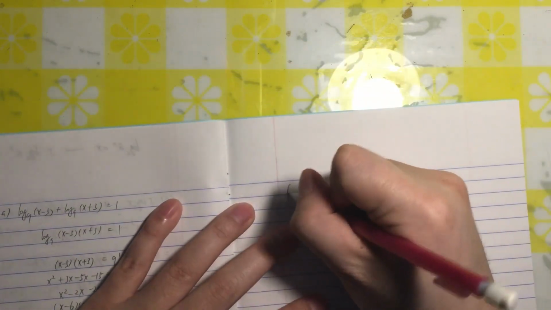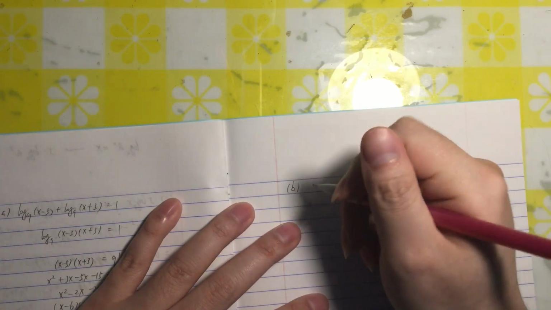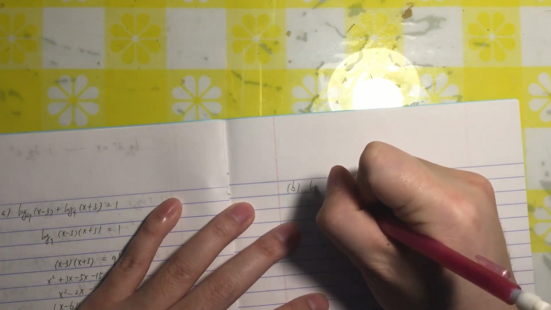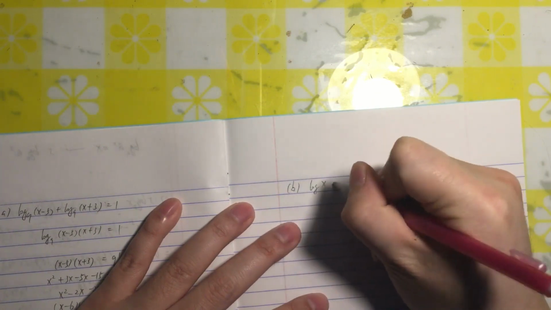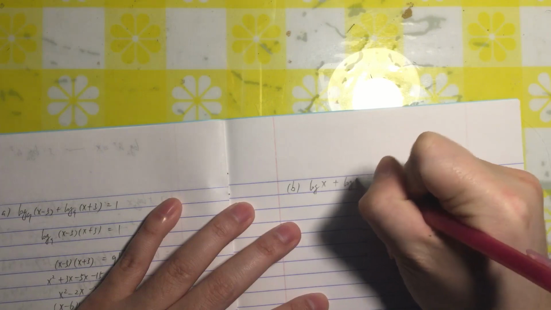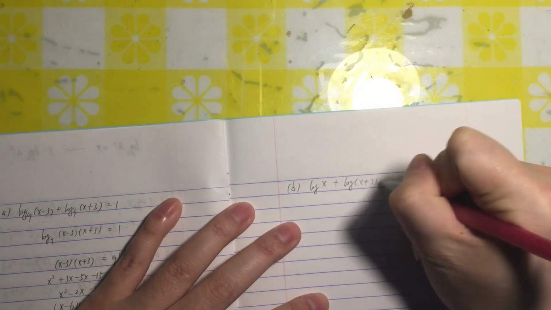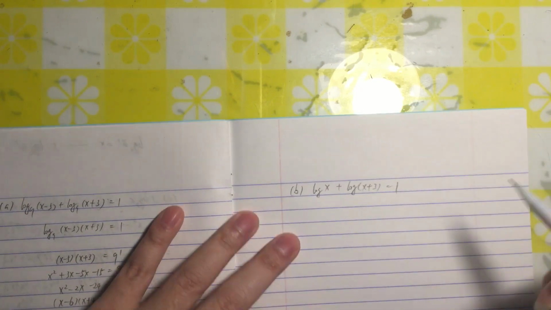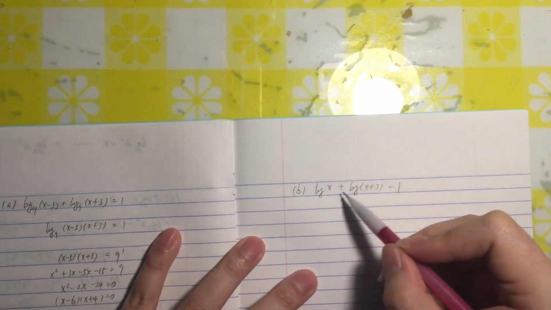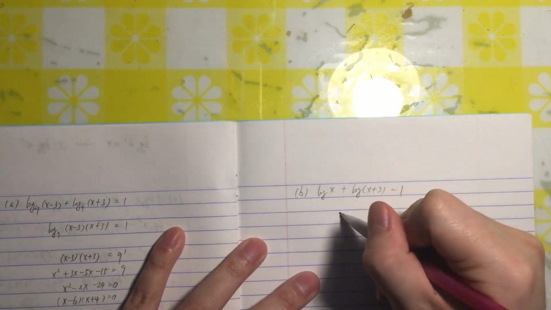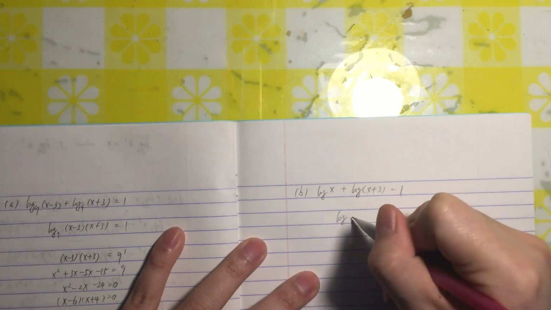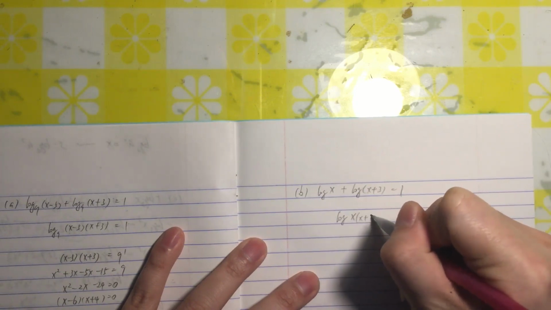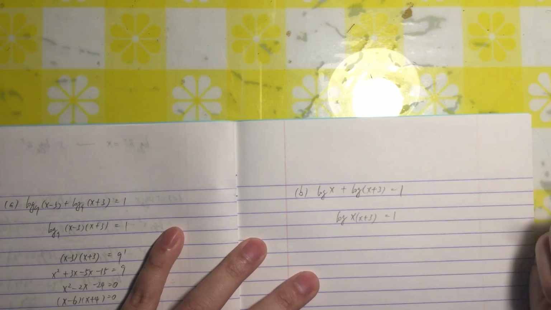Part B. Solve the equation log of x plus log of x plus 3 equal to 1. First of all, I can convert addition to multiplication. It can be written as log of x times x plus 3 equal to 1.